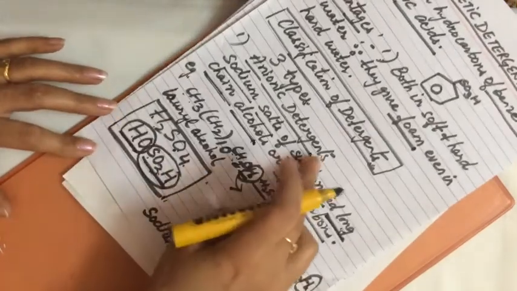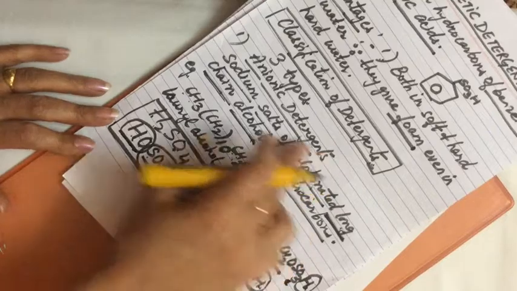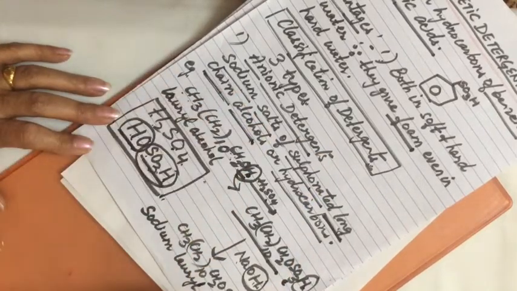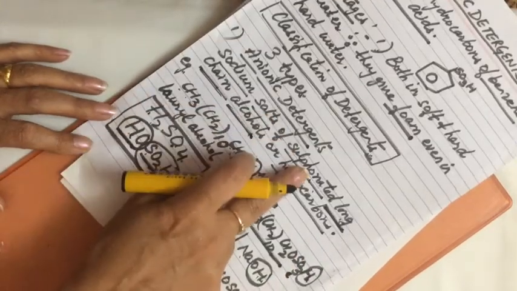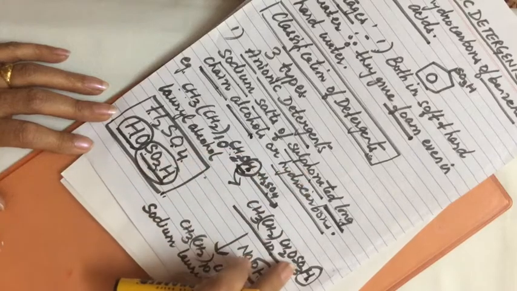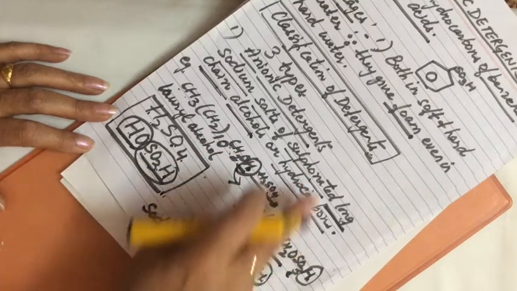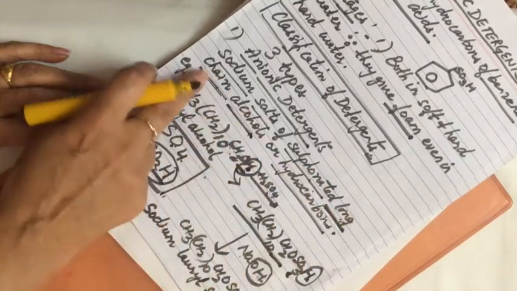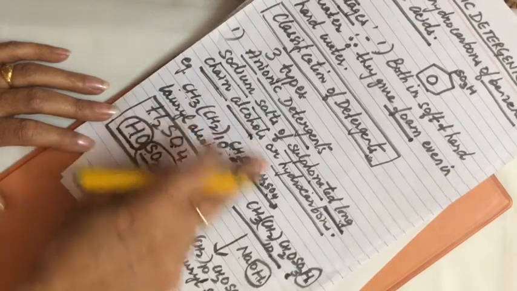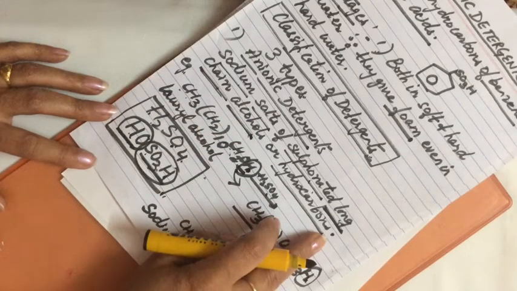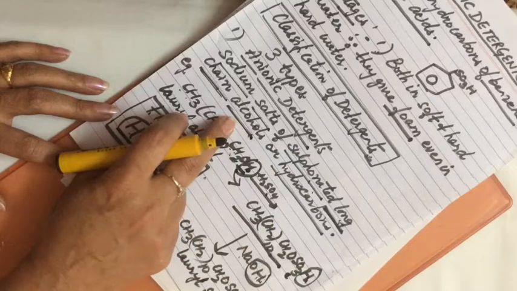See now, anionic detergents are sodium salts. See, there's sodium here. Sodium salts of sulfonated, SO3H sulfonic group. Sulfonated long chain alcohols or hydrocarbons can be taken here in place of an alcohol.